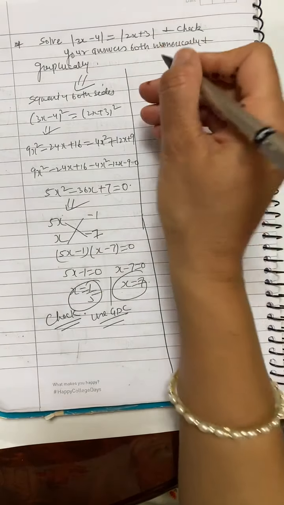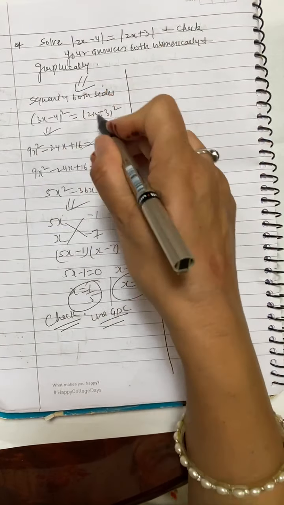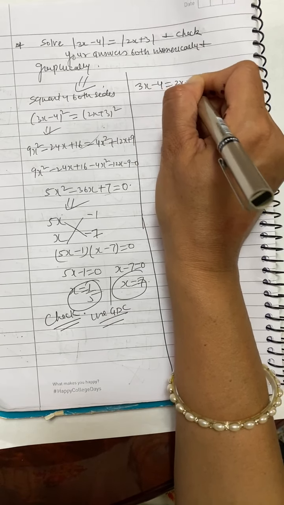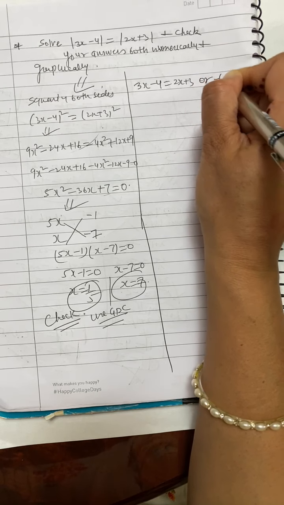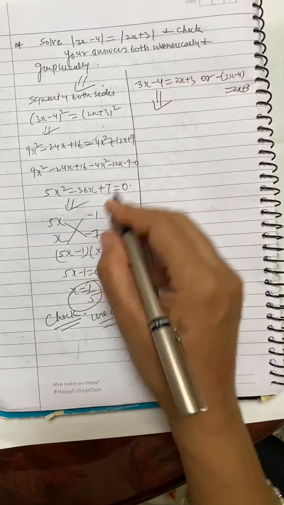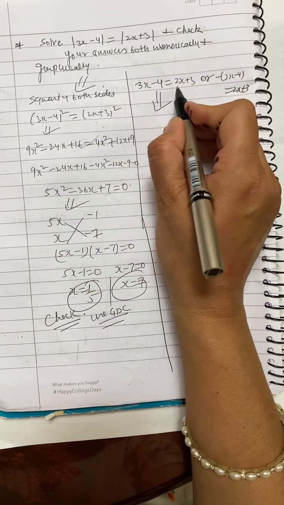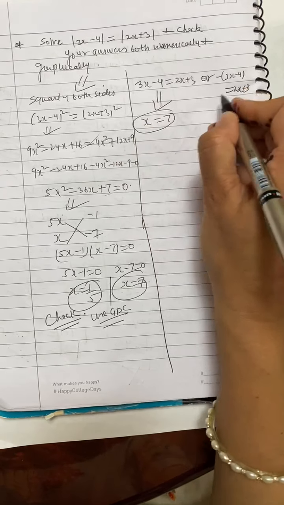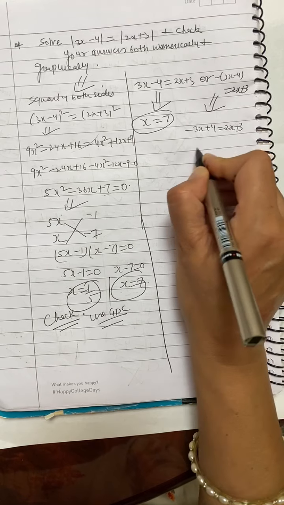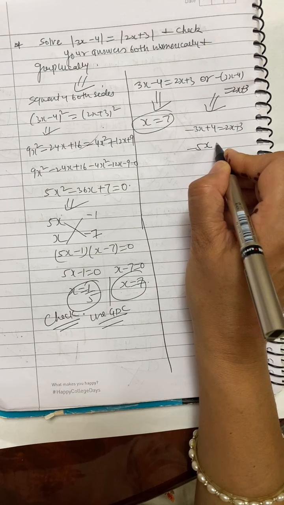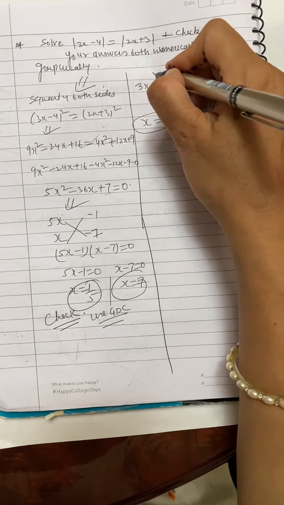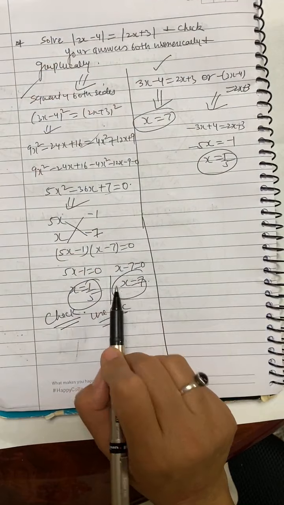Now, another way of doing this, if you don't want to deal with squaring both sides, is that either 3x minus 4 must be equal to 2x plus 3, or negative (3x minus 4) must be equal to 2x plus 3. If I simplify the first one, I get 3x minus 2x, so x is equal to 7. If I simplify the second one, minus 3x plus 4 is equal to 2x plus 3, so I get minus 5x is equal to negative 1 and x is equal to 1/5. So you can use this method or squaring both sides, whatever works for you.